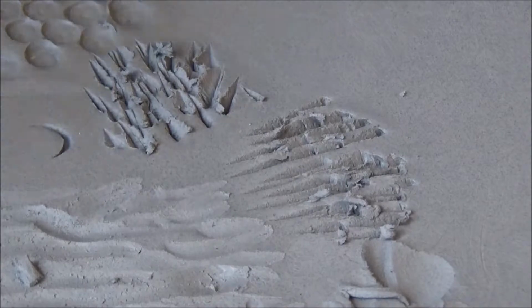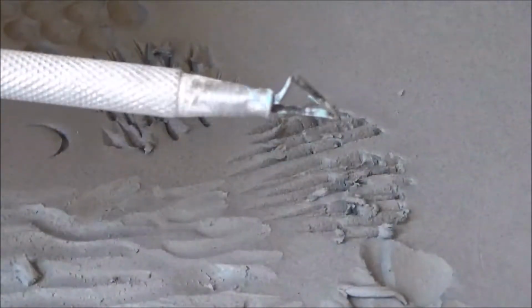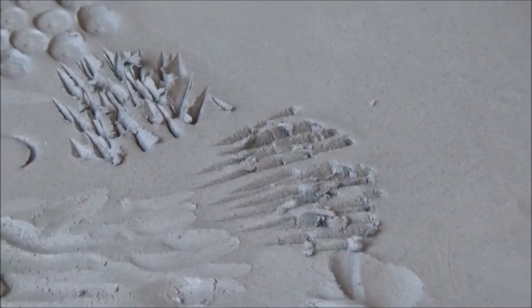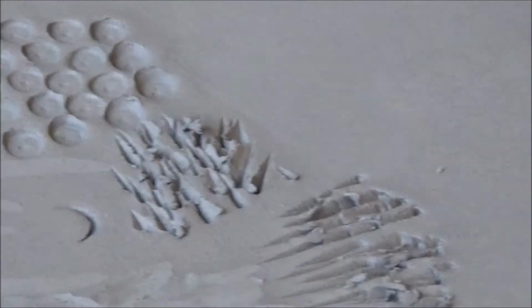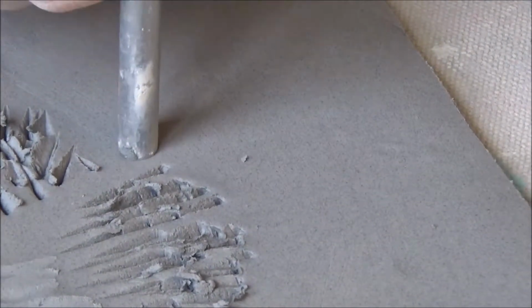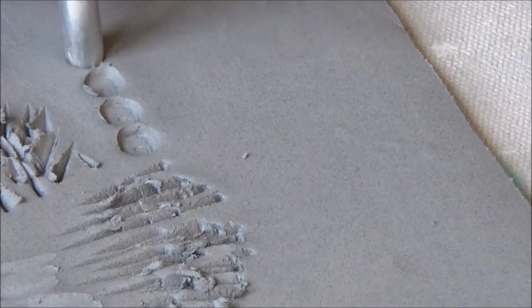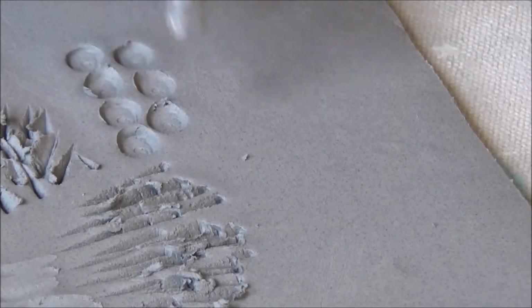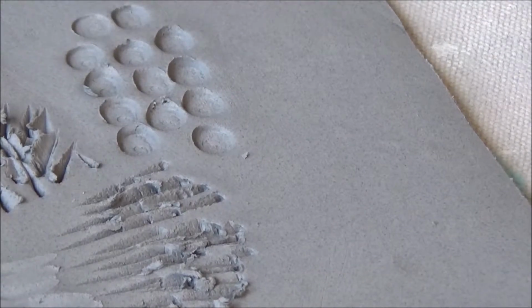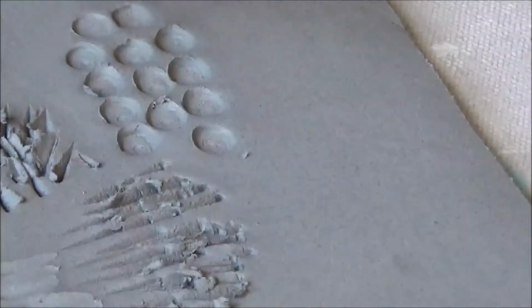Don't ignore the backs of the tool. So this is a small loop tool. You all have seen these over there with the other materials, and you can create some pretty cool textures using this guy, just using the back of the tool. So just pressing it in, maybe with the tools or even a paintbrush handle.